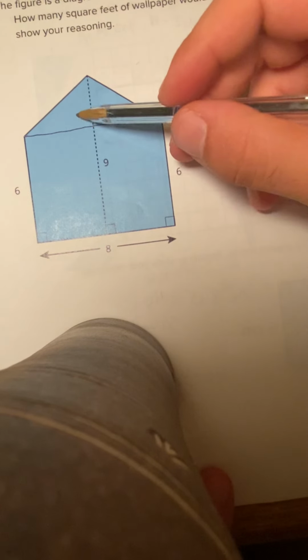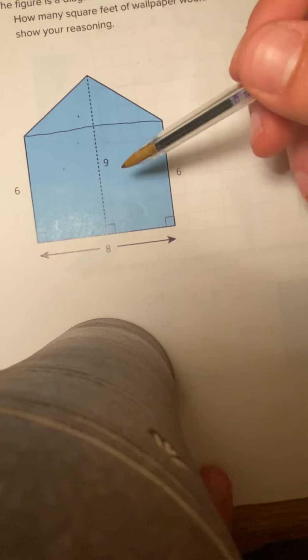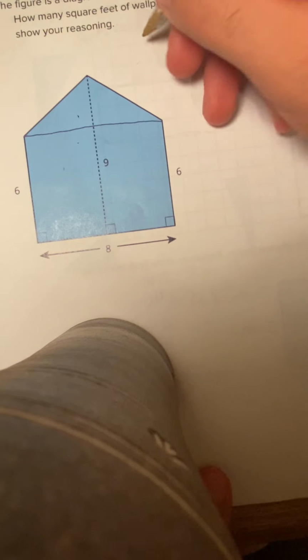But now, I just broke it up into 4 shapes that I know how to find the area of. I know how to find the area of a rectangle. I know how to find the area of a triangle. The area of a rectangle, or a parallelogram, or square, is base times height. The area of a triangle is base times height divided by 2.